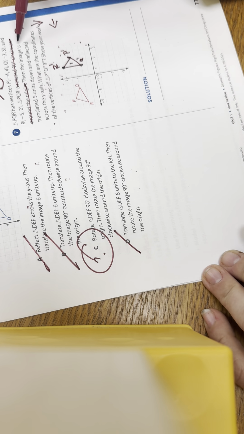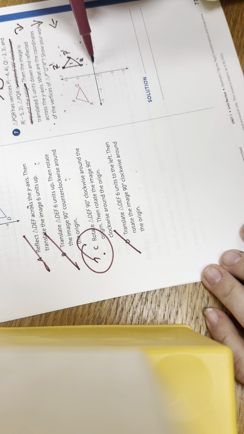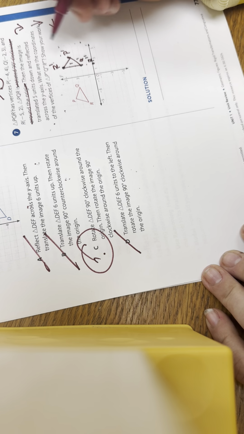All right, so now it's telling me that I'm shifting 5 units down. So basically all you have to do is count from each point and count down 5. So if I start here, I'm going 1, 2, 3, 4, 5. So this is R double prime.